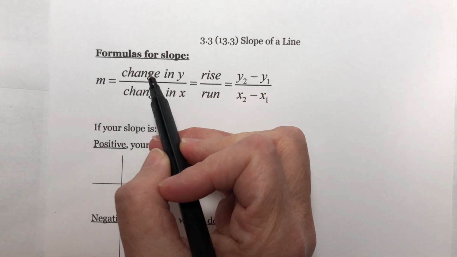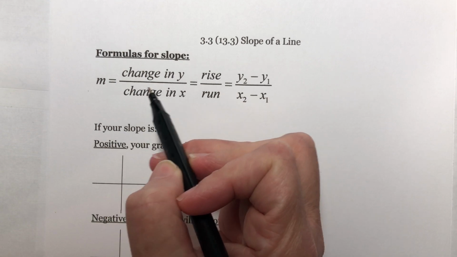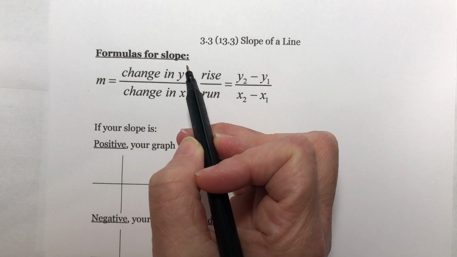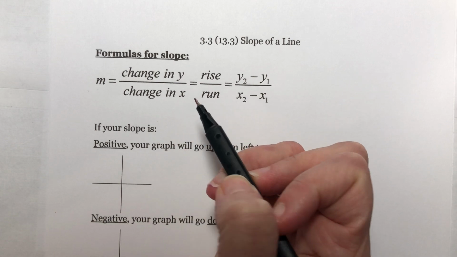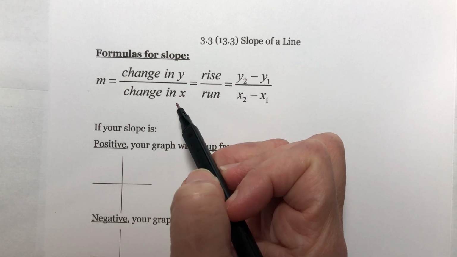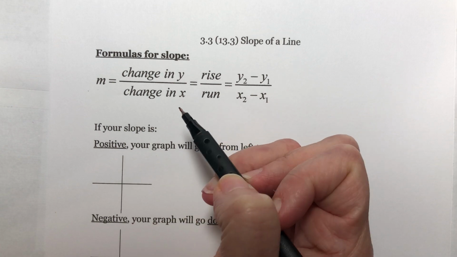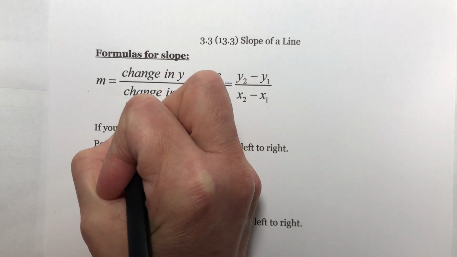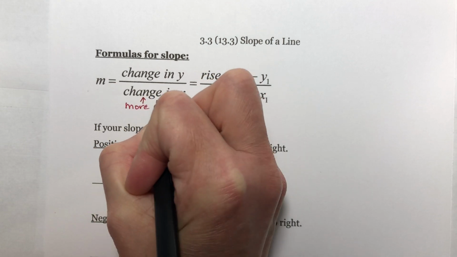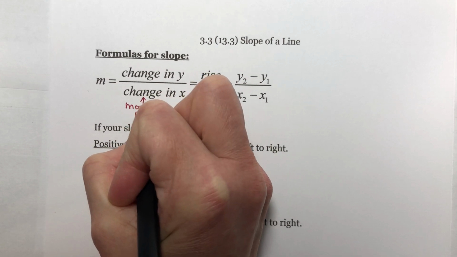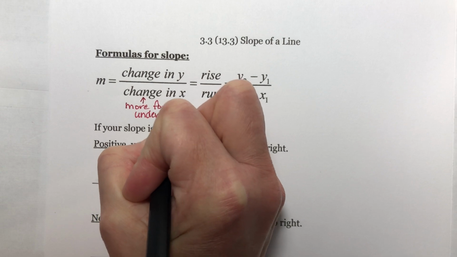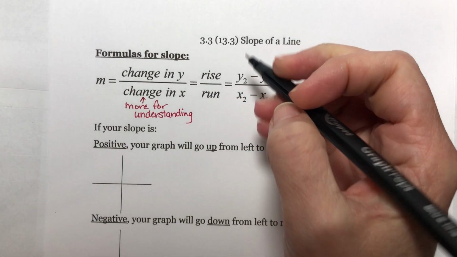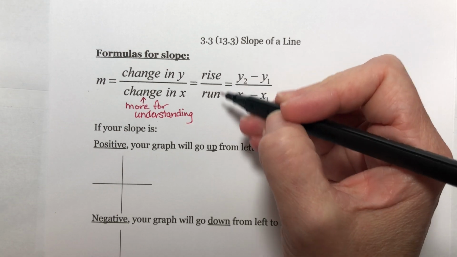The first definition is the change in y over the change in x. This is a ratio. How much, compare this to this, okay? How much is your y value changing over how much your x value is changing? This definition is more for understanding. Okay? Then we have the rise over run definition.